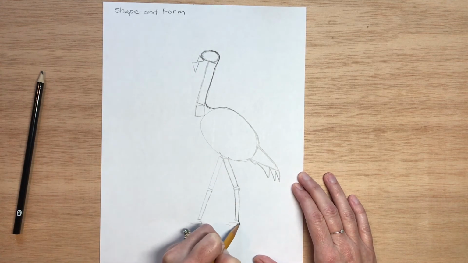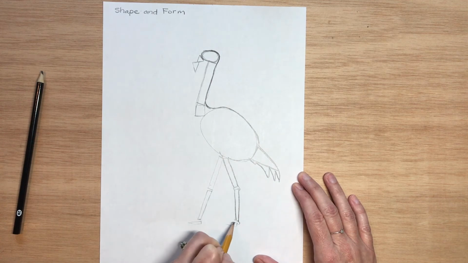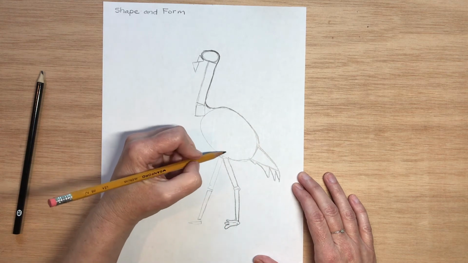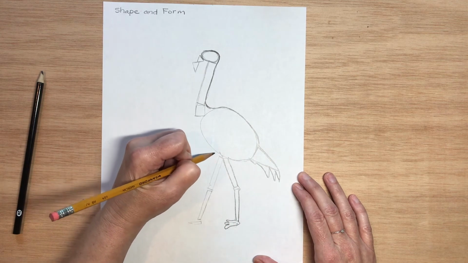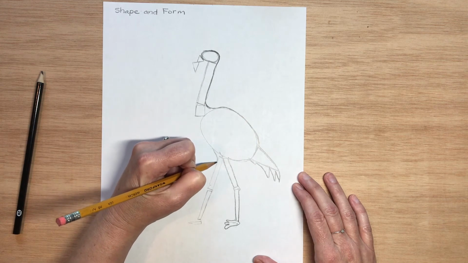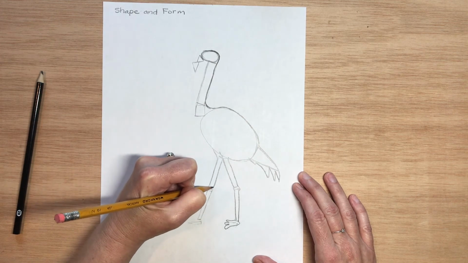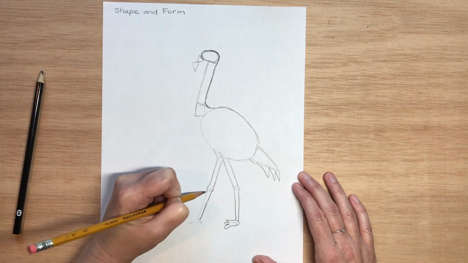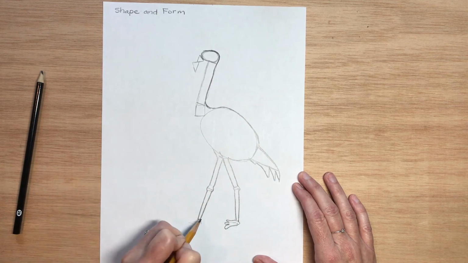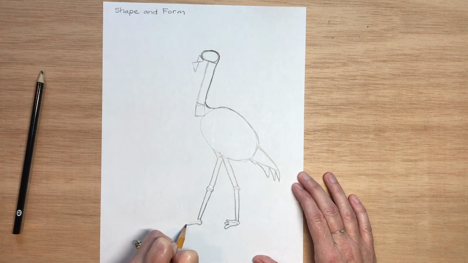And flamingos have kind of like duck-like feet. Just kind of give them some toes. And let's see, we'll have his other leg come from here. Give him a little joint where his little legs connect, leg bones. Kind of do a little foot like that.